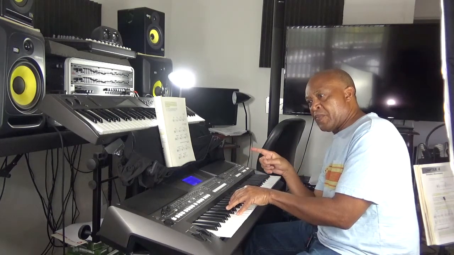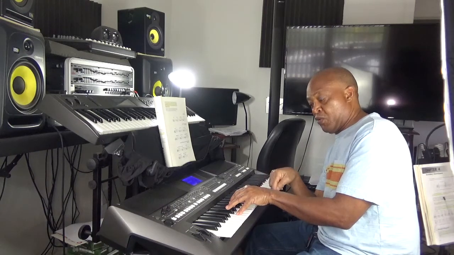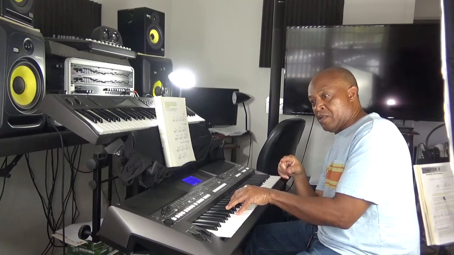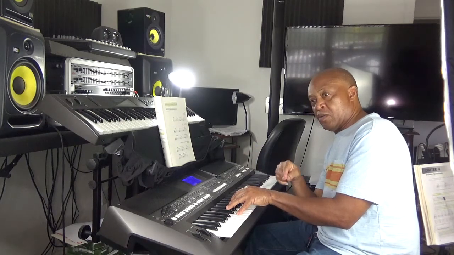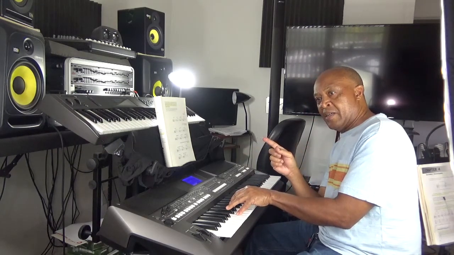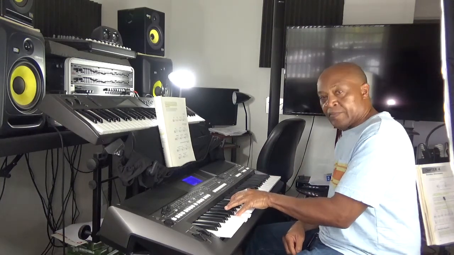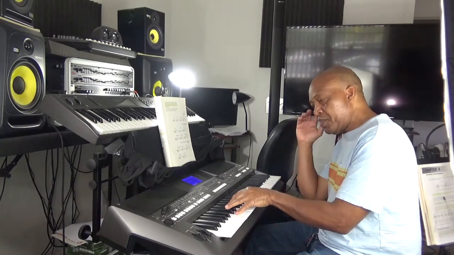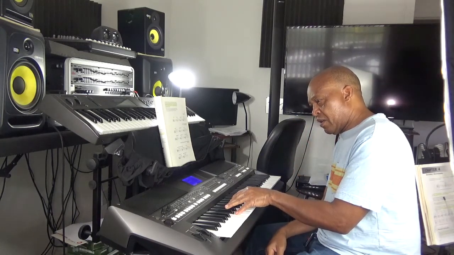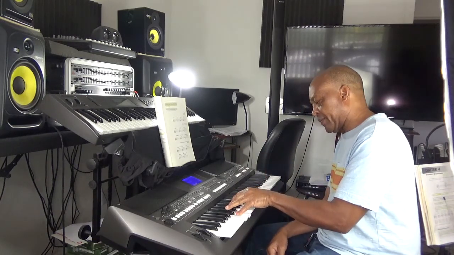In the C major scale, the flat seventh is B flat. So all I need to do to play my C augmented dominant seventh chord is add B flat to it. Okay, and I got it. So this is my C augmented, C dominant seventh augmented.